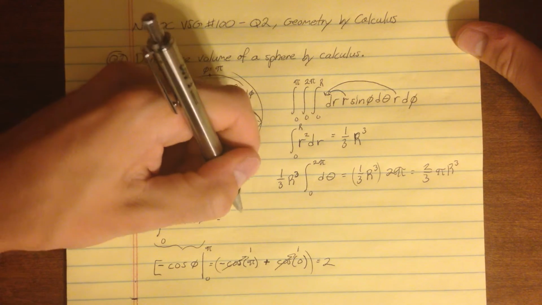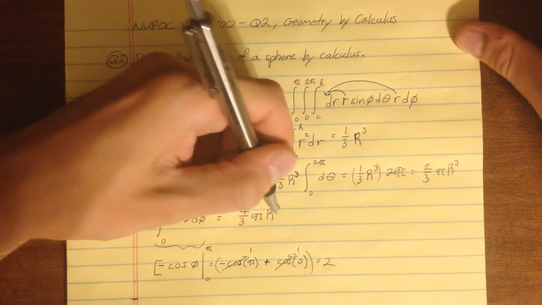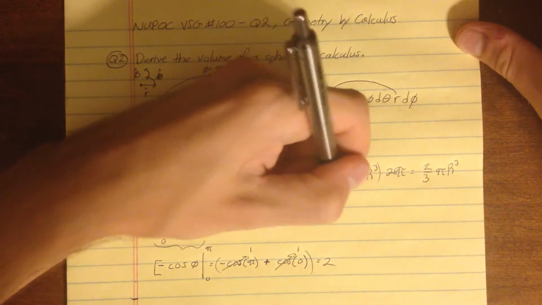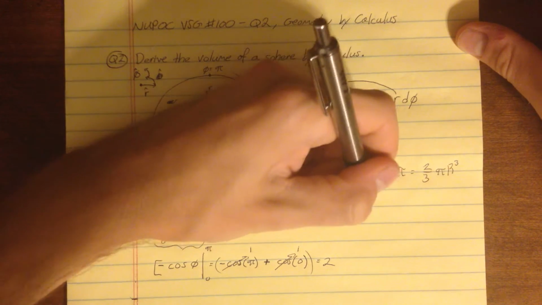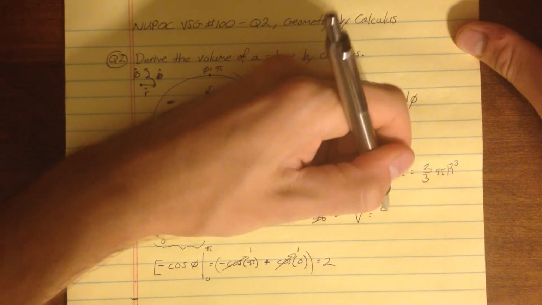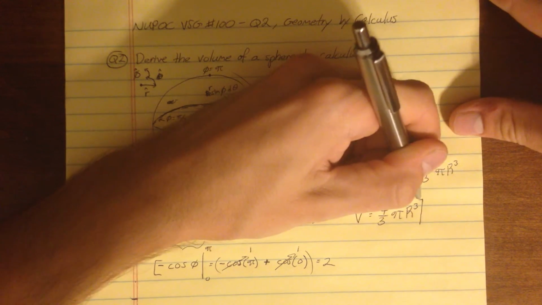So we have 4/3 pi r cubed, which is the correct, sorry, not area, volume, the correct volume of a sphere.